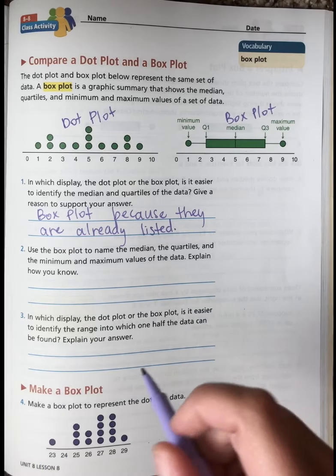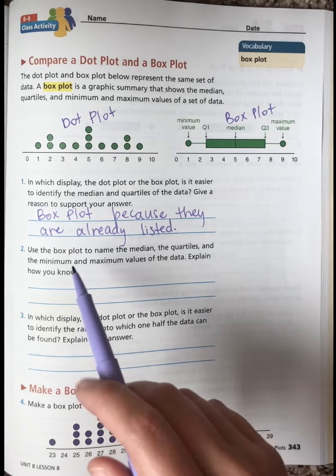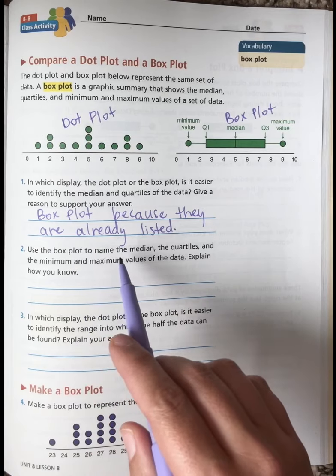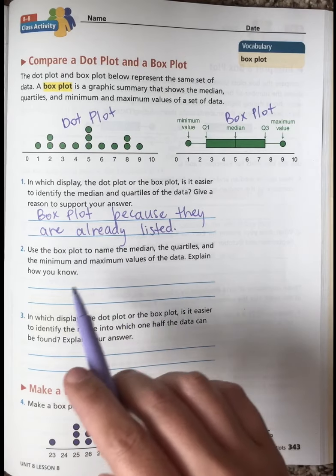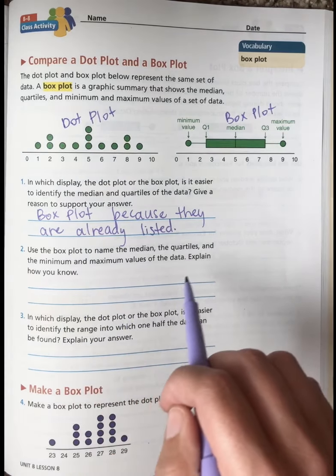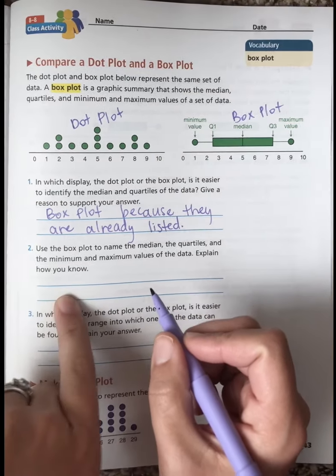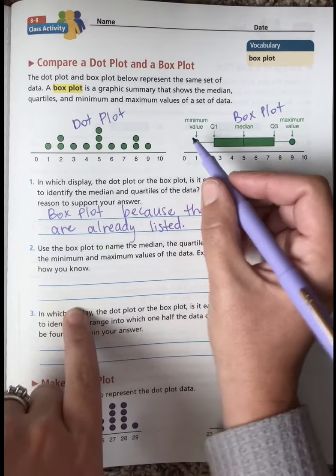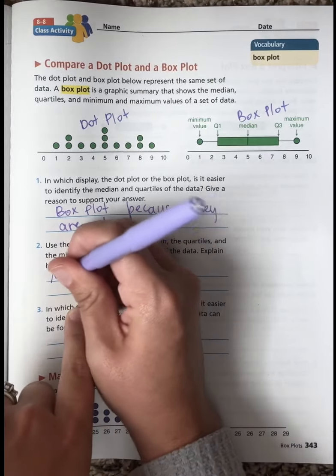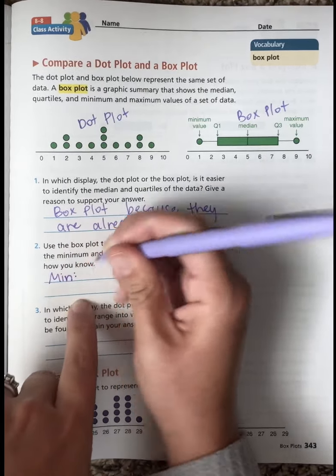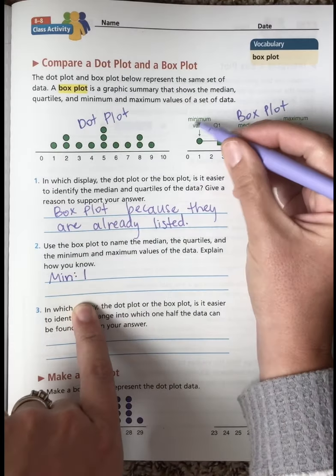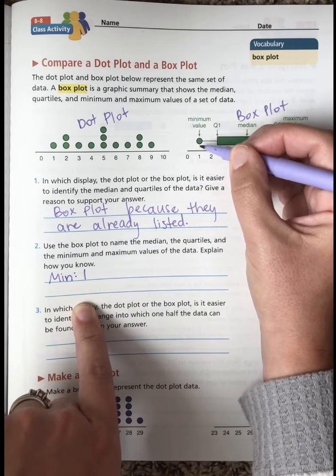Okay, so number 2 says use the box plot to name the median, the quartiles, and the minimum and maximum values of the data. Explain how you know. Well, I'm not going to explain other than just on the video I'll say it. I know because it's all listed there. So our minimum value is 1. If you look at the graph, minimum is labeled right here with the circle.